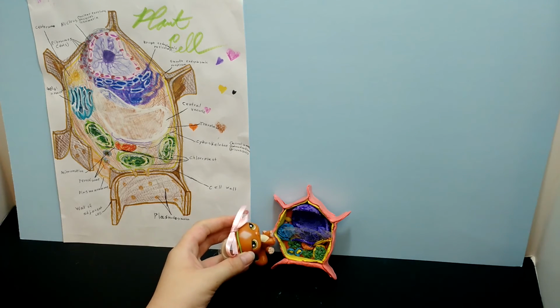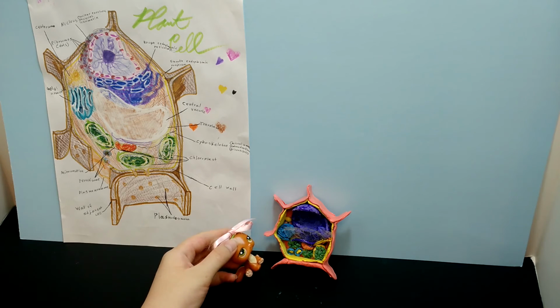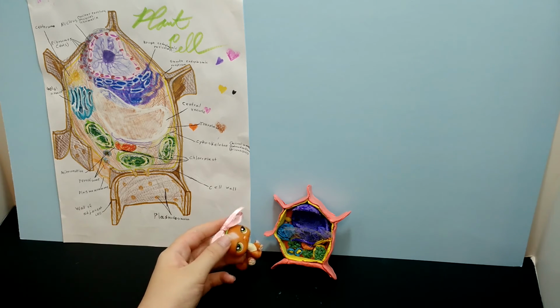There's also the Golgi apparatus. The Golgi apparatus sorts, processes, and bundles macromolecules. So it's very important. Even animal cells have this.